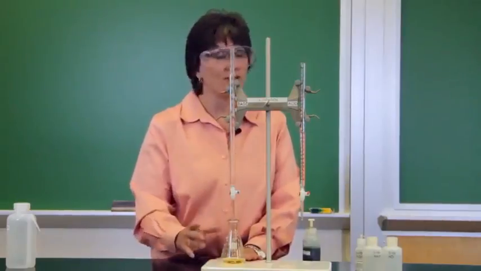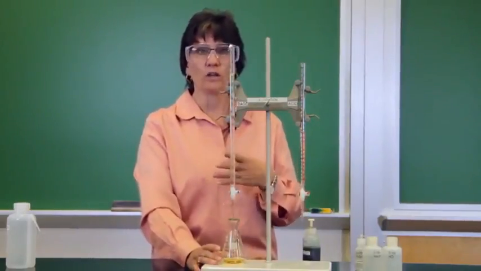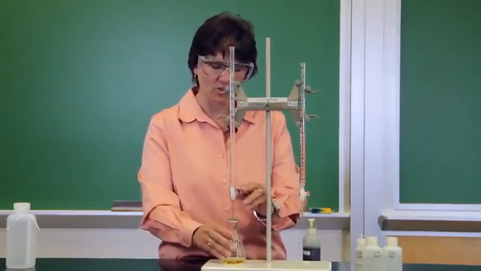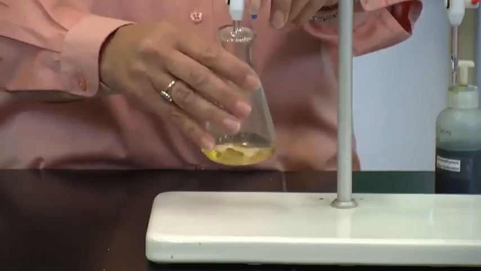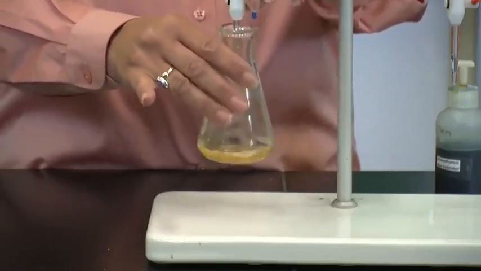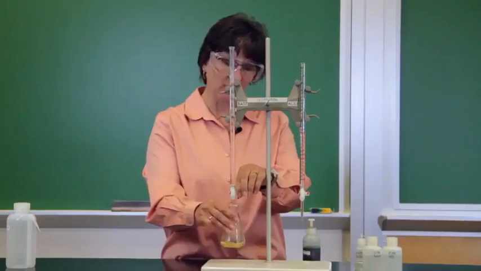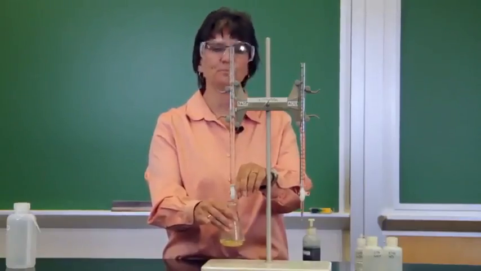Now this video is not about proper titration techniques and all of the work that goes into doing a good titration, but I do want to show you that change of color. So I will be adding the sodium hydroxide, and it's going to take a little over 10 milliliters because I had 10 milliliters of the HCl in there.